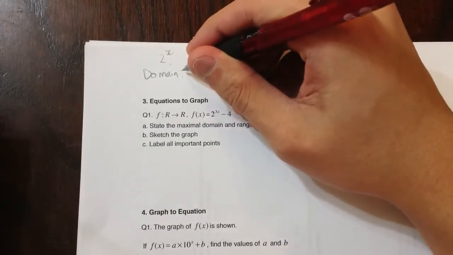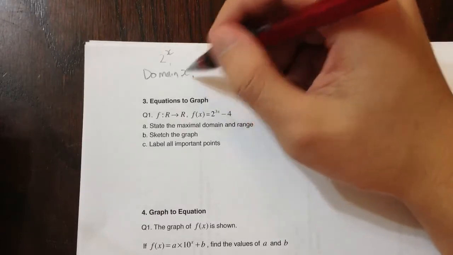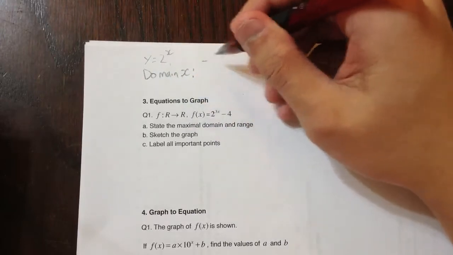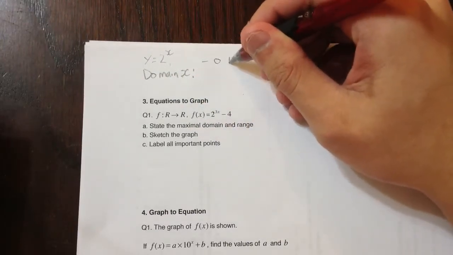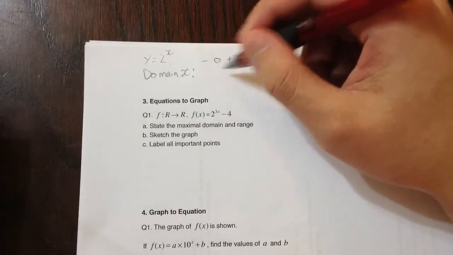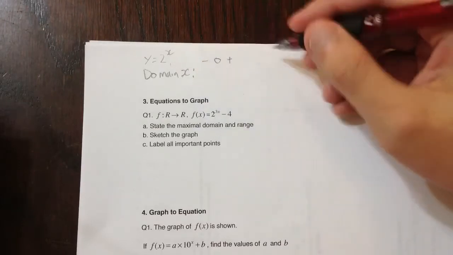Okay, domain, remember? Domain is x. Okay? So I'm going to ask you, what can x equal? Can x be negative? Can x be positive? 0? These are kind of all the values you need to know for domain for the basic graph. But that's important to know.